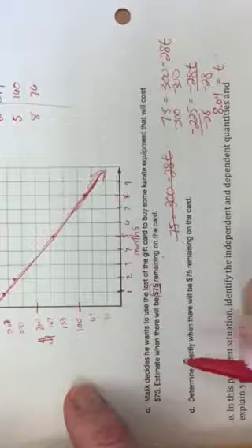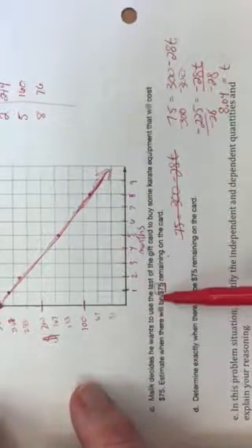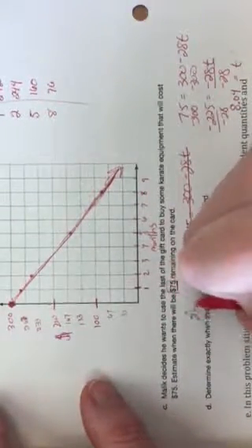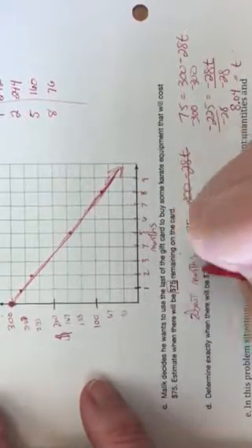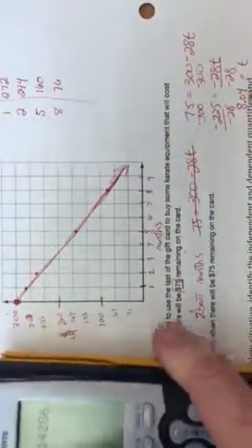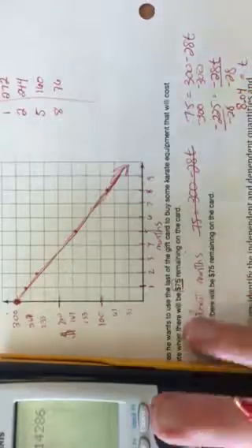So here this is saying estimate, okay, about 8 months. And here, this is like 8.036, and it's saying exactly when, okay?